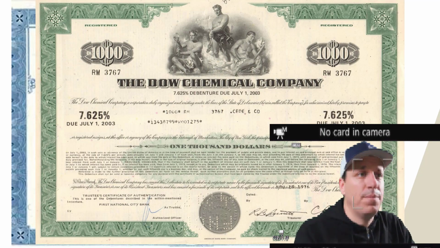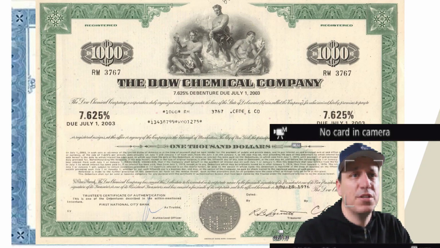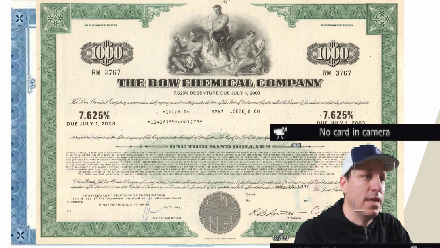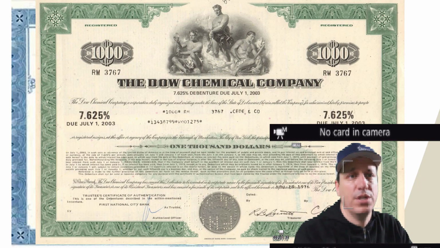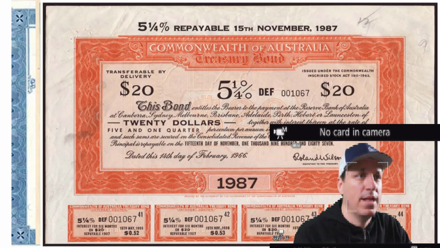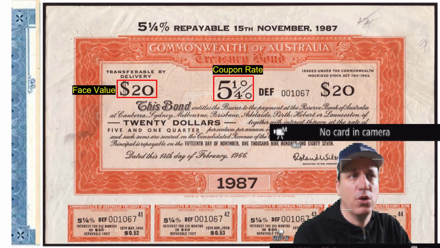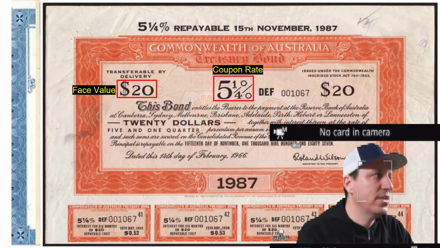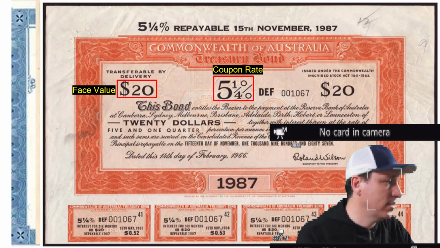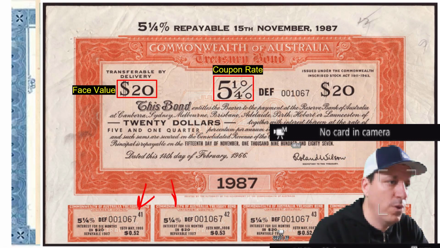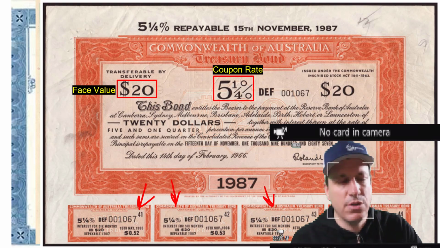This was another bond by the Dow Chemical Company. The face value on this bond was $1,000 and the coupon rate of interest was 7.625%. And then this is an example from Australia that issued this bond. It has a face value of $20 and a coupon rate. What I like about this as an example is that it actually has coupons. These are the coupon payments. This is more physical, so it's a little bit easier to understand.